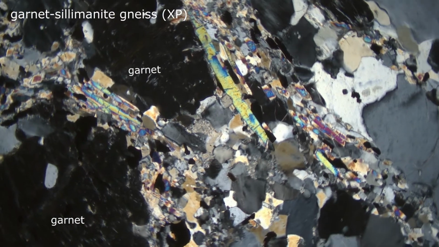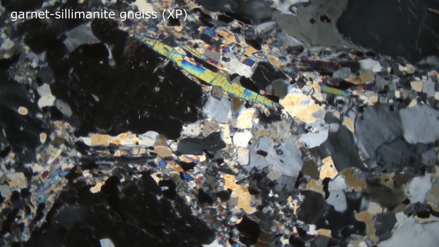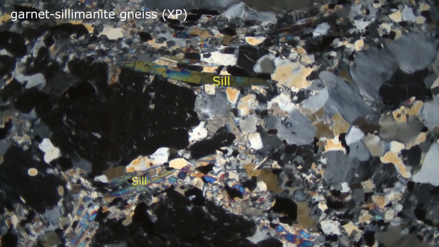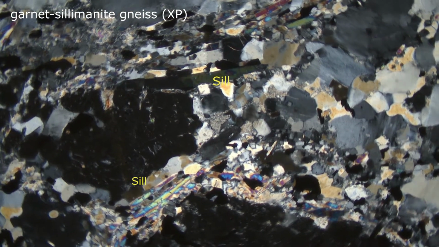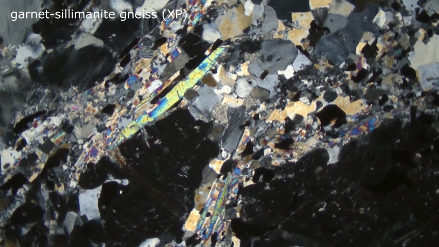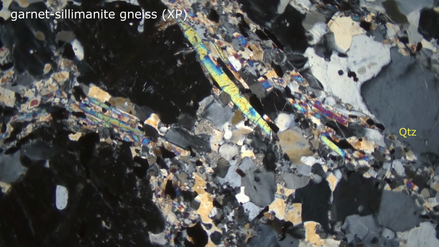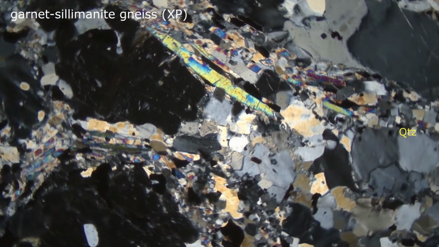The garnet, because it is isotropic, remains black with stage rotation. The sillimanite shows up to second order interference colors. They change as we rotate the stage. And the quartz and feldspar show their usual white, gray, and black interference colors.